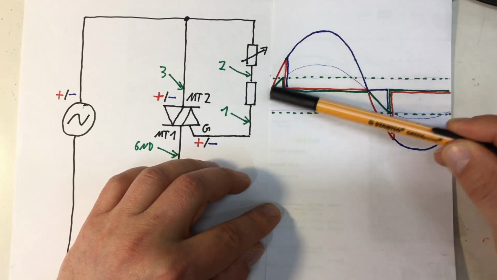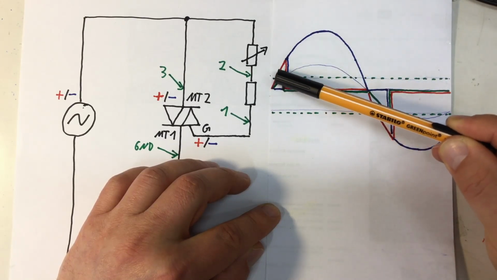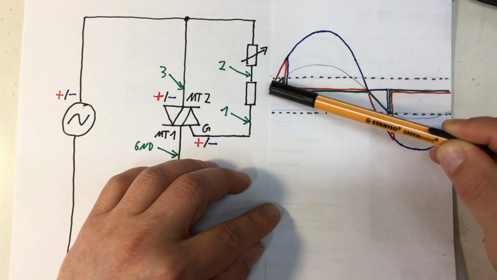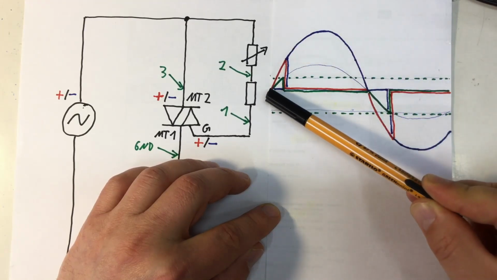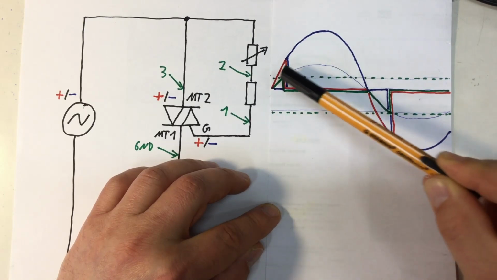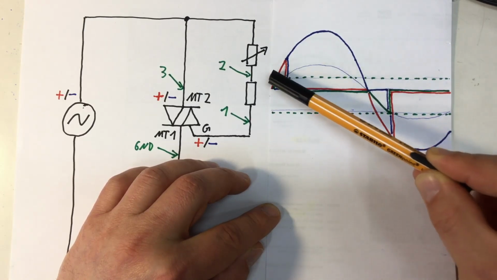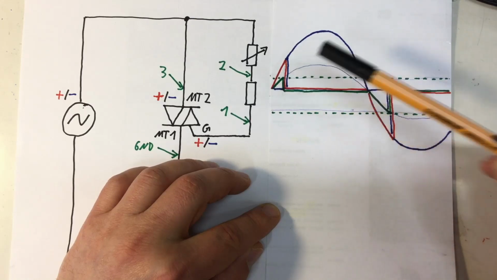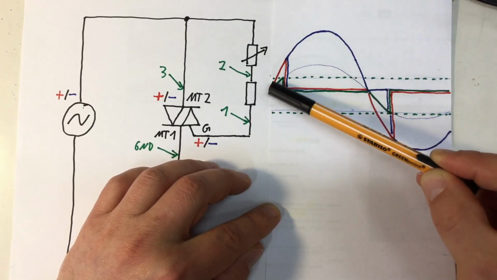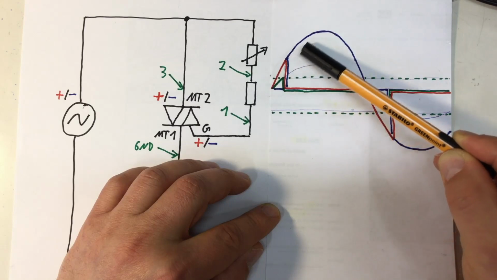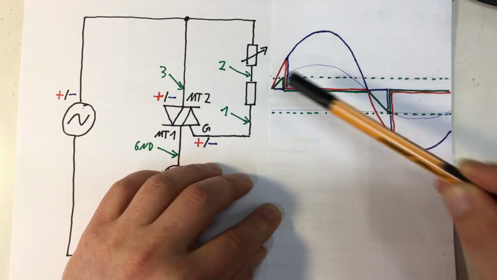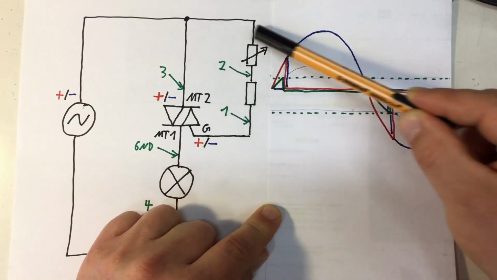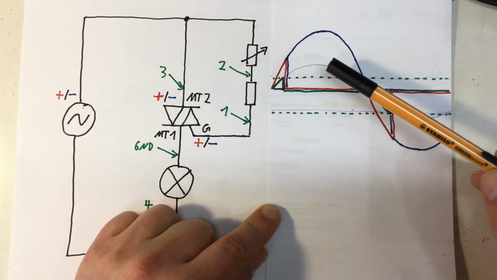So if the voltage drop across my TRIAC rises, so rises my gate current until I reach the gate trigger current. And how fast that rises, it also follows a sine wave. That depends only on the values of these resistors.